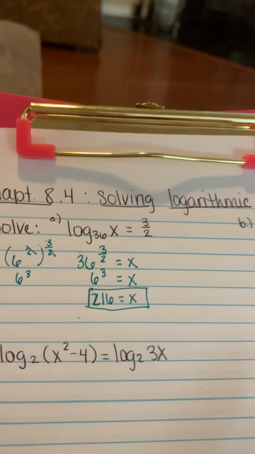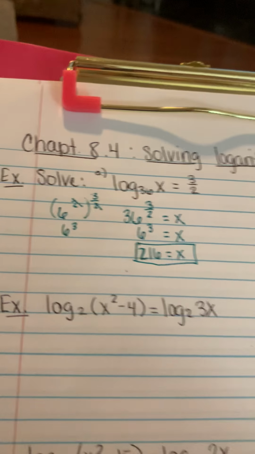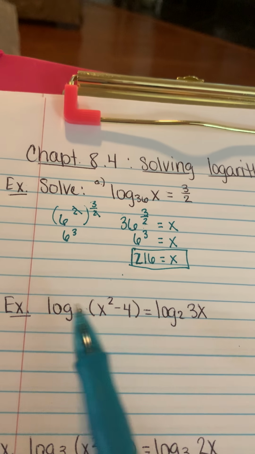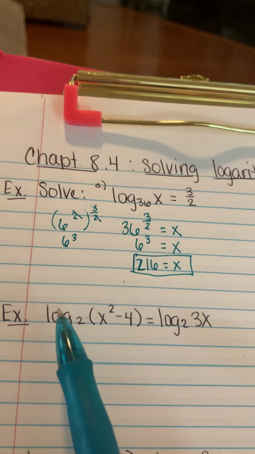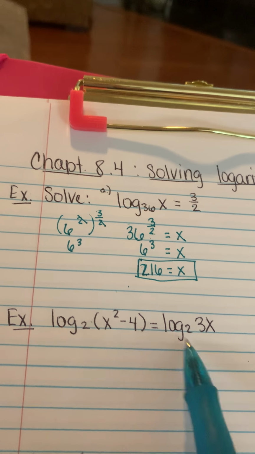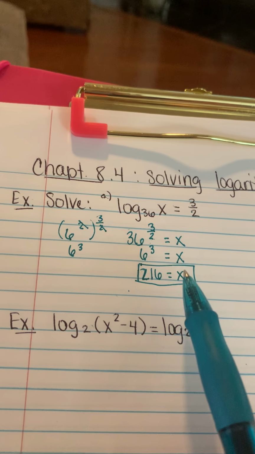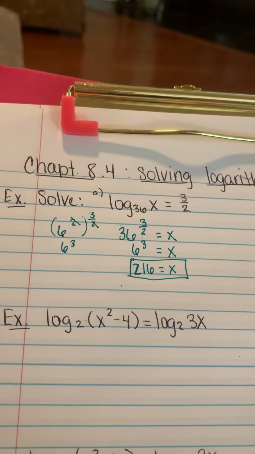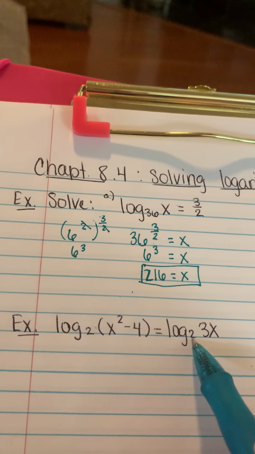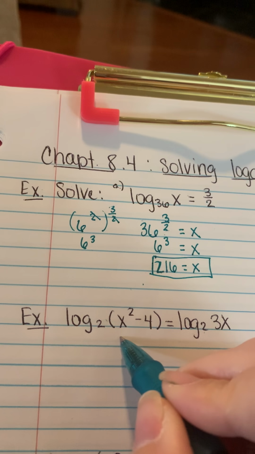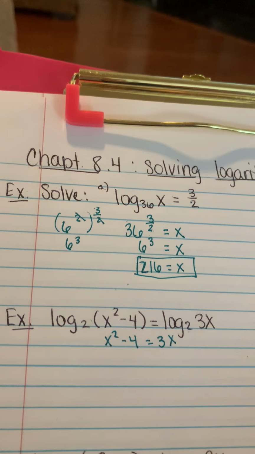Okay, another type of equation is where, if you notice, we have logs on both sides of the equal sign. Okay, that's important. When you have logs on both sides of the equal sign, they have the same base. Just like when we work problems that have exponential problems with the same bases, we get to drop them. So we have same bases. So that means I can drop my logs. x squared minus 4 equals 3x.